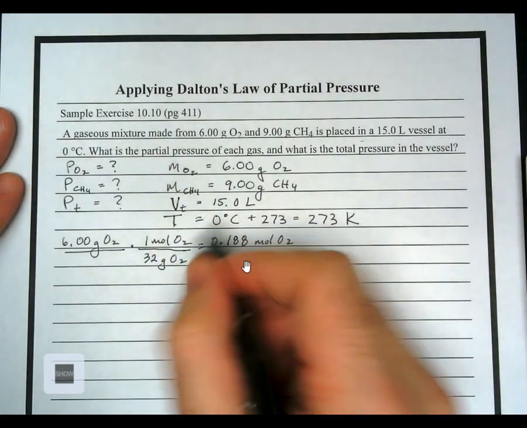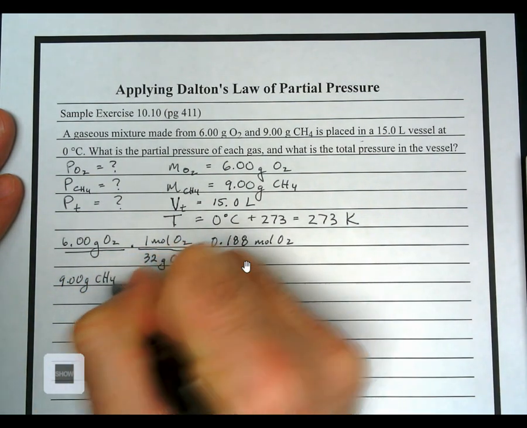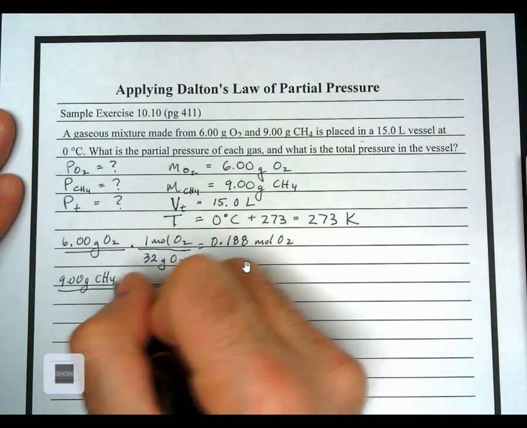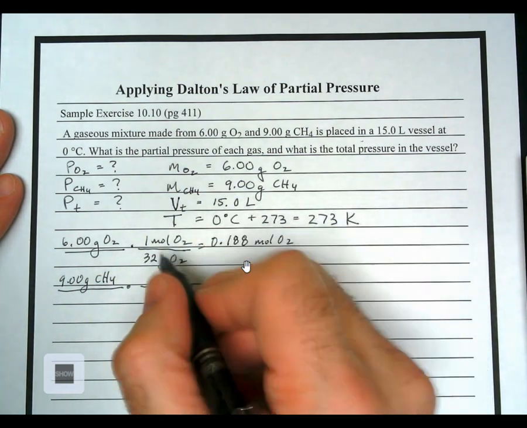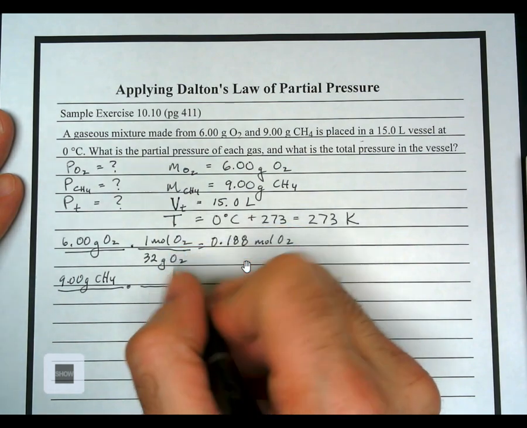Then we've got grams of CH4, and we're converting, what is that, 12 and 4, 16.